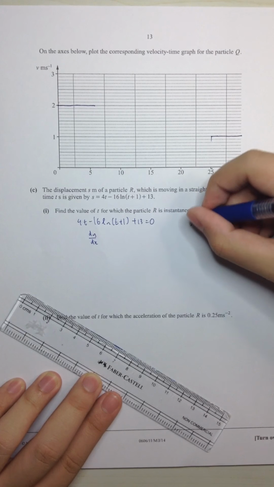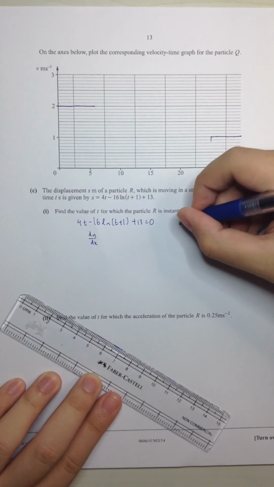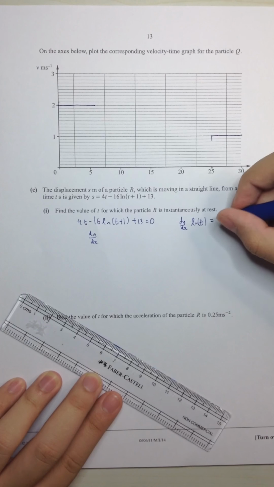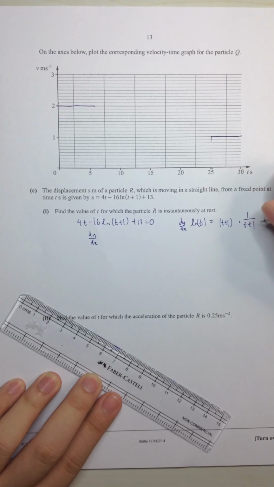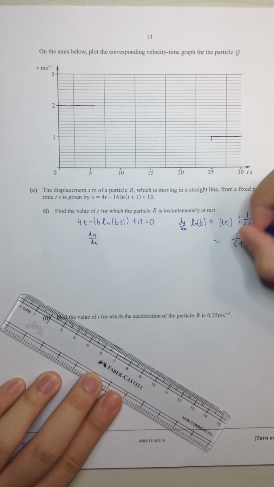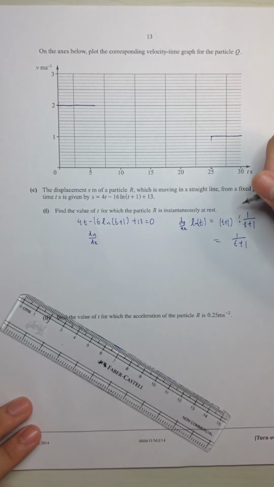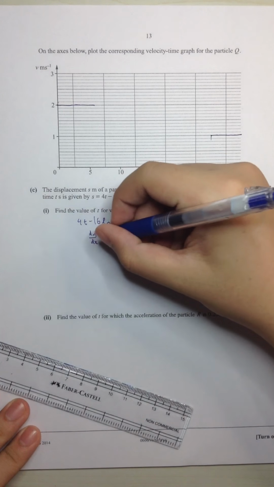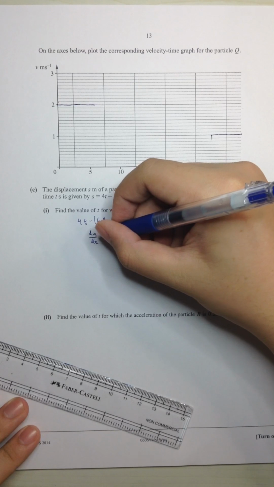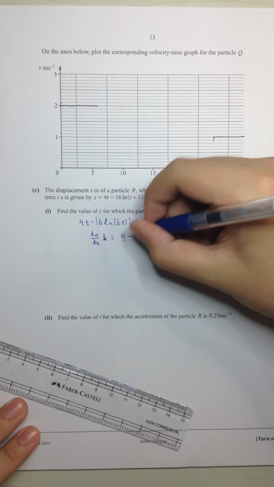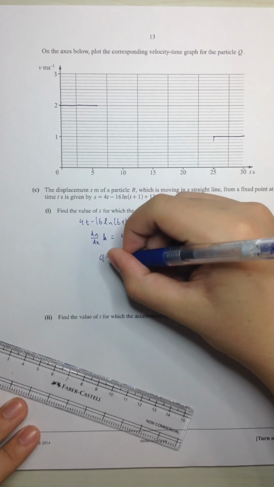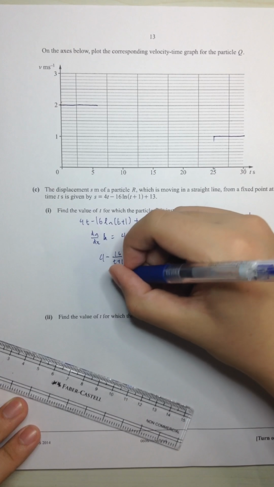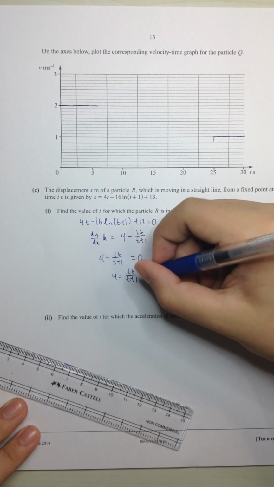So for ln (t plus 1), it's 1 over t plus 1 times the derivative of t plus 1, so it becomes 1 over t plus 1. So the derivative is 4 minus 16 over t plus 1. So 4 minus 16 over t plus 1 equals 0. 4 equals 16 over t plus 1.